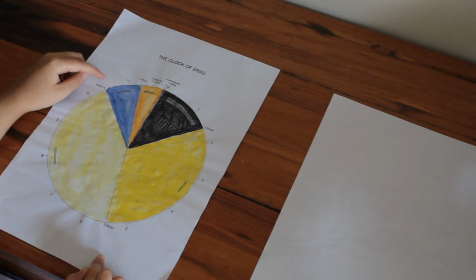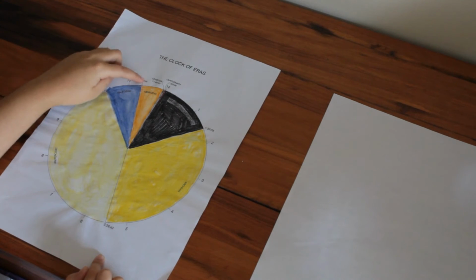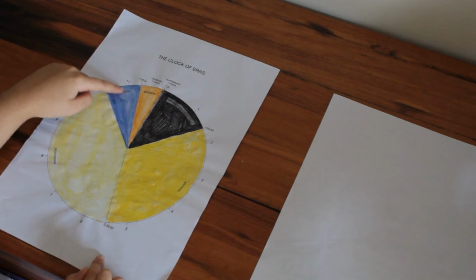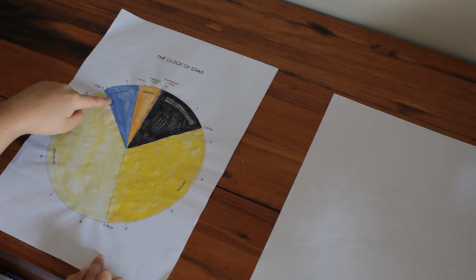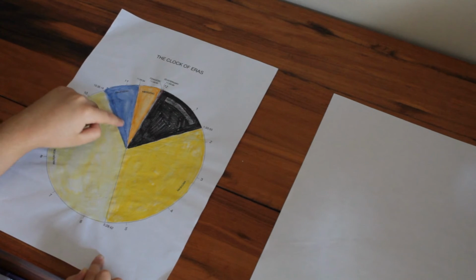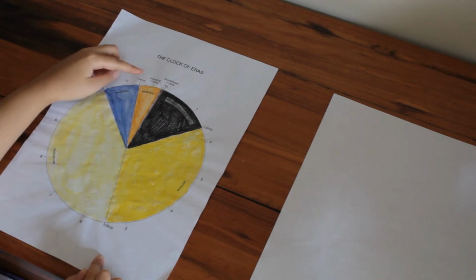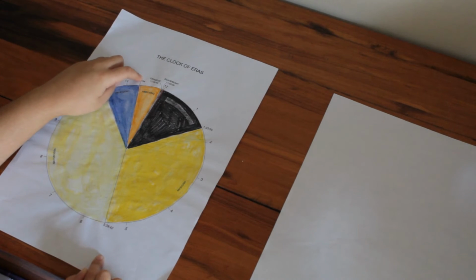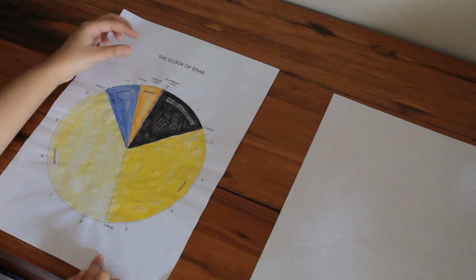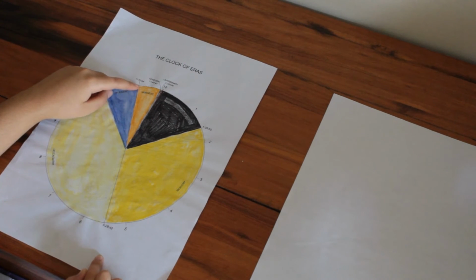Next, from 10:35 to 11:20, we have the Paleozoic era. Here it's represented by this blue. Paleo means very, very old, and zoic means life, as we know from our other work. And so this represents the life of the cephalopods and all those creatures that were living in the ocean. So this is when ocean life was vibrant and diverse, and that's what was happening on the Earth at that time.